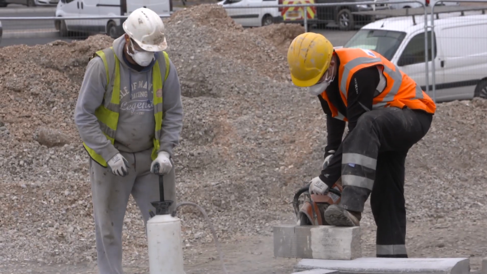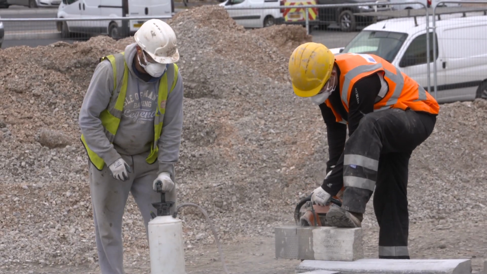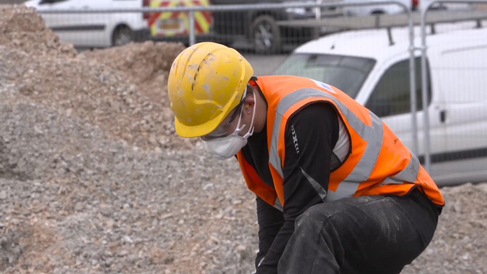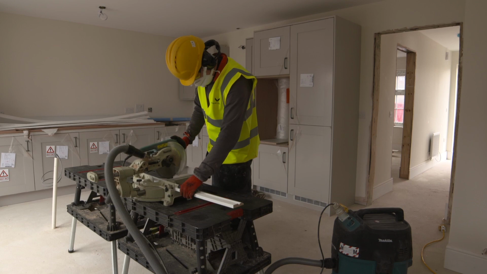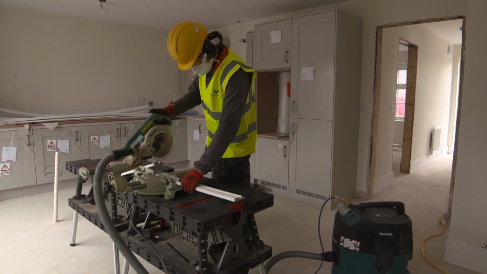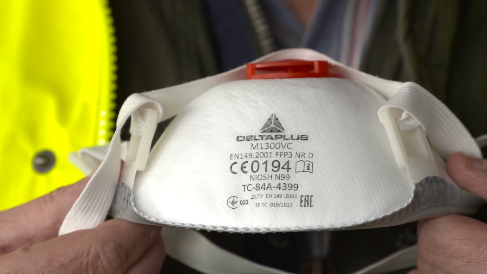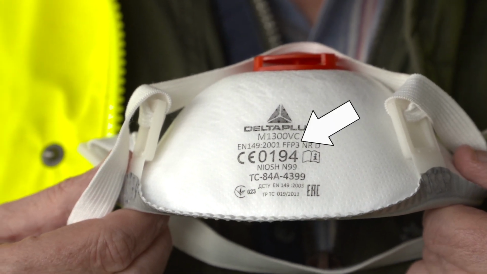These methods alone are often not enough to eliminate the risk altogether, and suitable respiratory protection equipment should be provided and used whenever you're potentially exposed to dust. RPE has an assigned protection factor, which shows how much protection it gives the wearer. The best level of protection is FFP3.